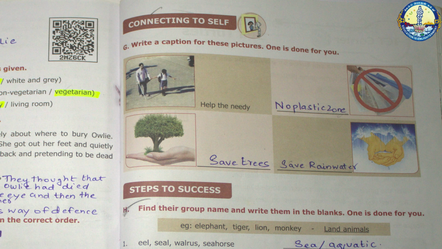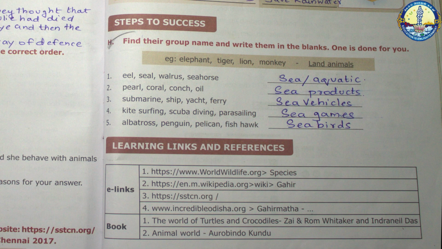Next steps to success. Find their group name and write them in the blanks. One is done for you. The first one, seal, walrus, seahorse. What are they? They are sea animals. So we can write sea or aquatic animals. Next is pearl, coral, conch, oil. What are these? These are some of the things that we get from the sea. So we can write it as sea products.